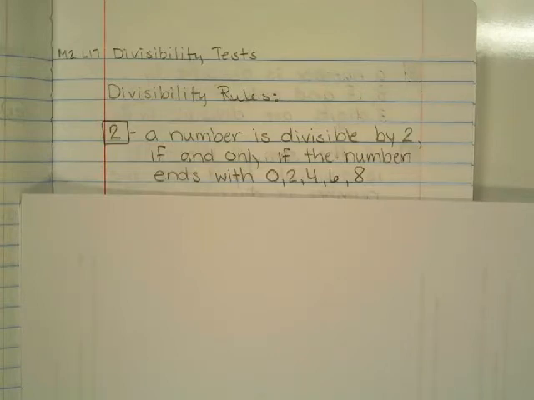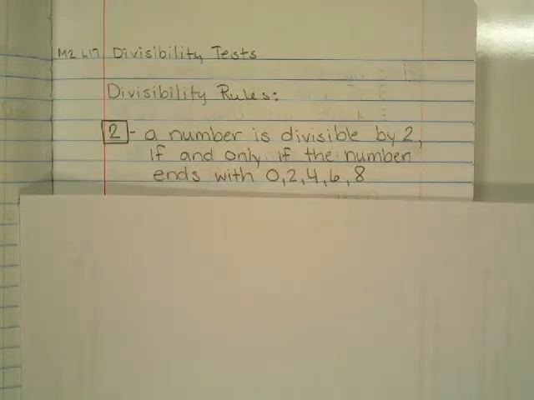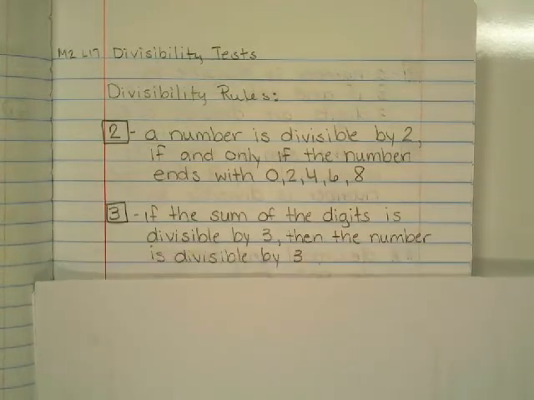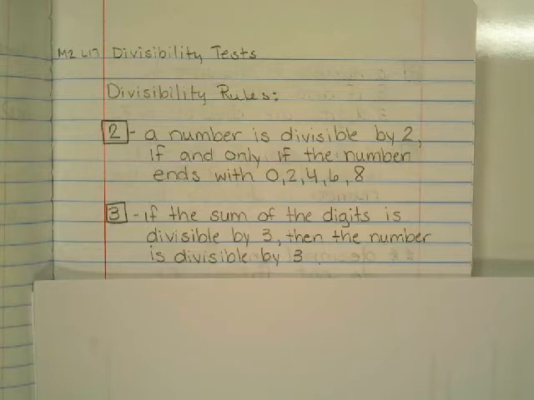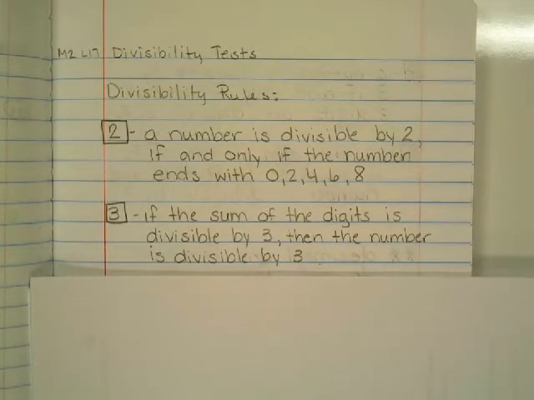A number is divisible by 2 if and only if the number ends with 0, 2, 4, 6, or 8. Please remember that you can pause this video anytime to write these down if I go too fast. The next rule is for the number 3. If the sum of digits is divisible by 3, then the number is divisible by 3. And we're actually going to put examples of these in our book.